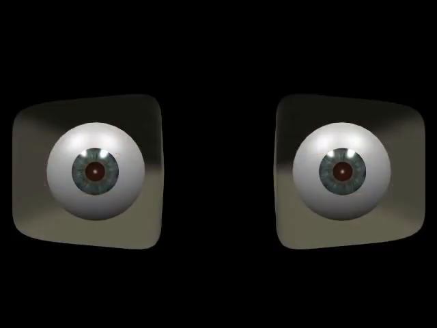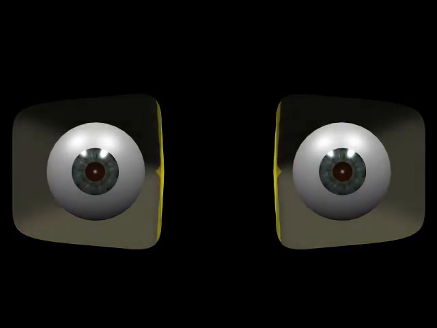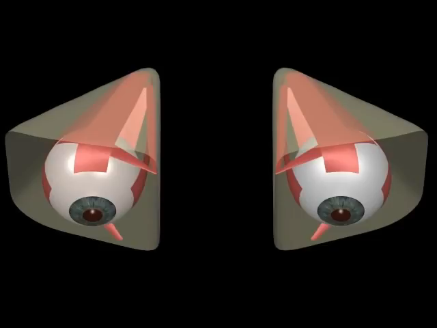The eye sits within the bony orbit. The orbit has a roof, a floor, a medial wall and a lateral wall. It is therefore somewhat pyramid-like in shape. The two orbits have medial walls that run parallel to one another. The lateral walls are at about 45 degrees to the medial wall, or 90 degrees to one another.